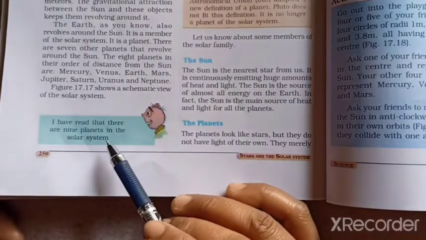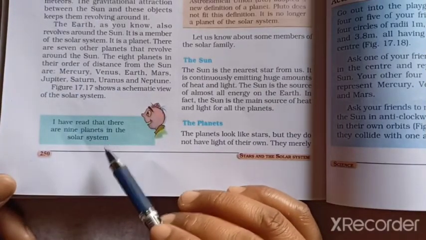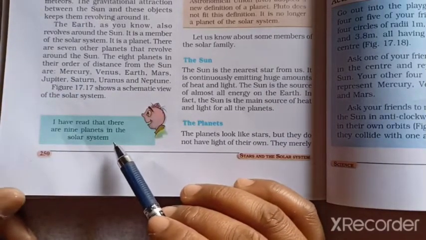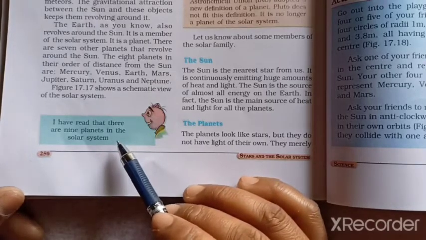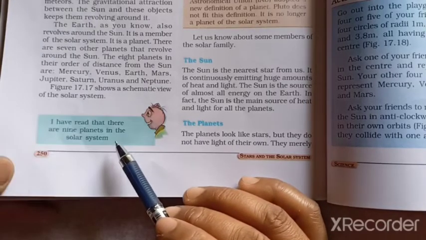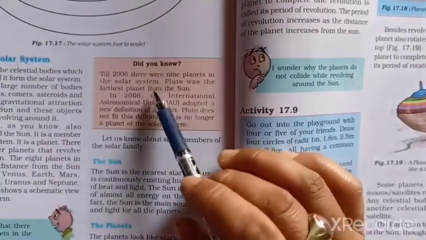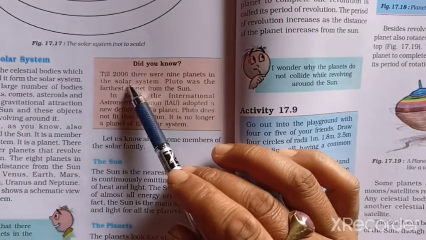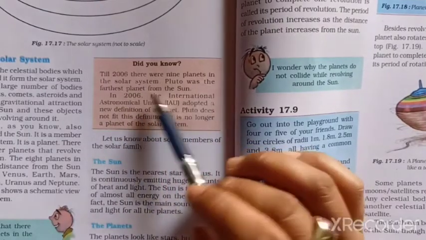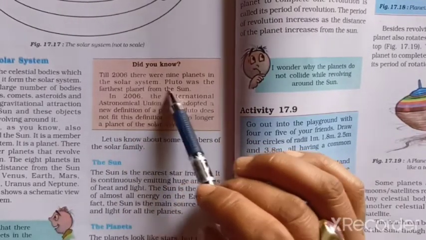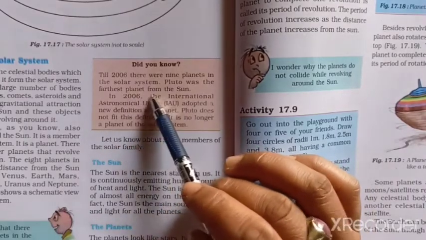Pluto was considered to be one of the planets, but now it is not considered a planet. That's why there are 8 planets in the solar system. Did you know, till 2006 there were 9 planets in the solar system. Pluto was the farthest planet from the sun.